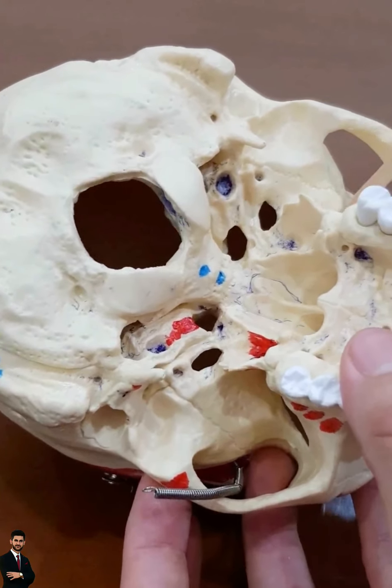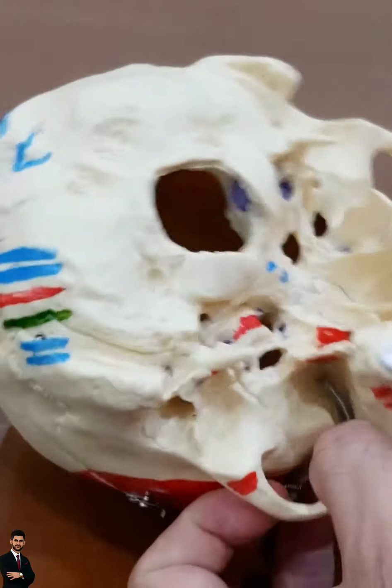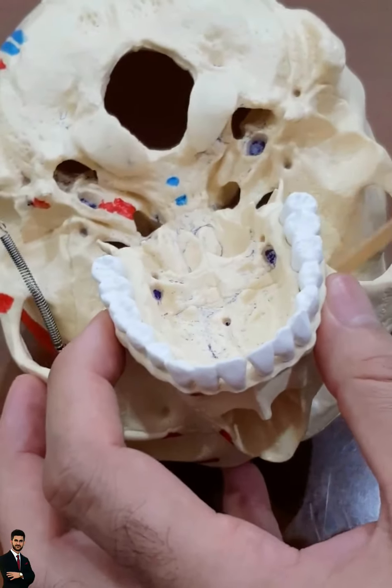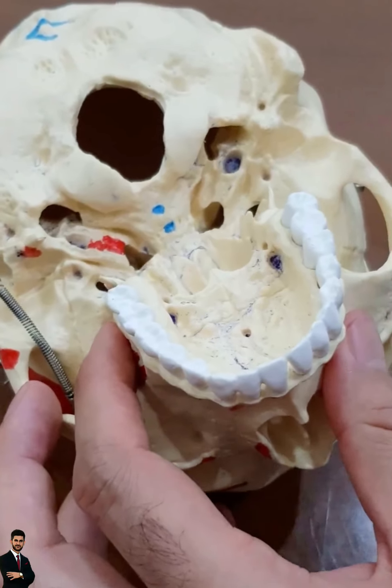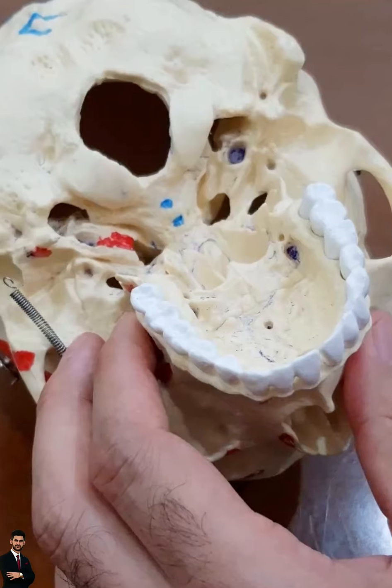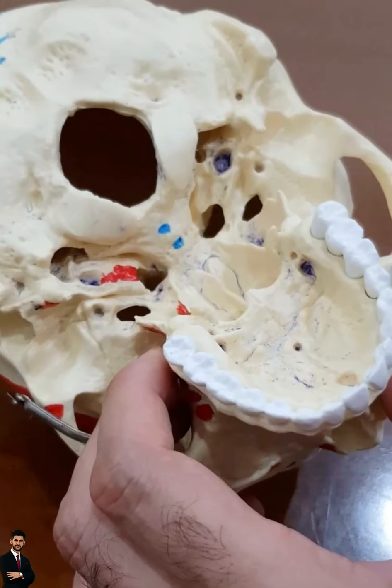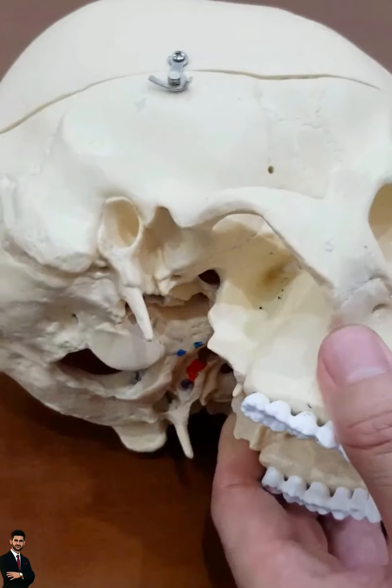This is part of the greater wing of the sphenoid bone. So this area is the infratemporal crest, which is the medial limit or margin of the temporal fossa.